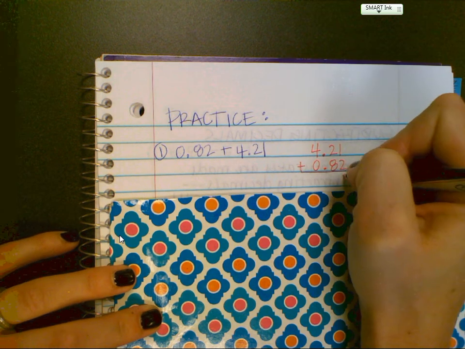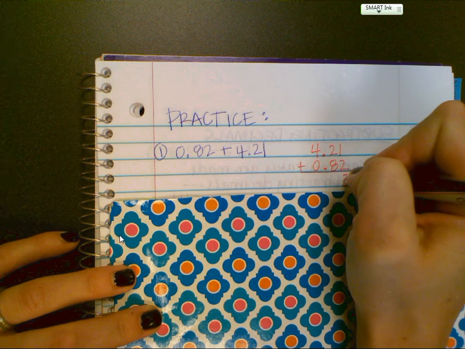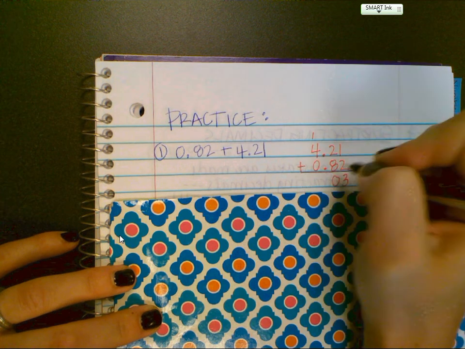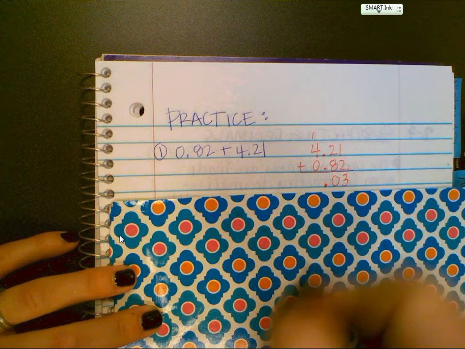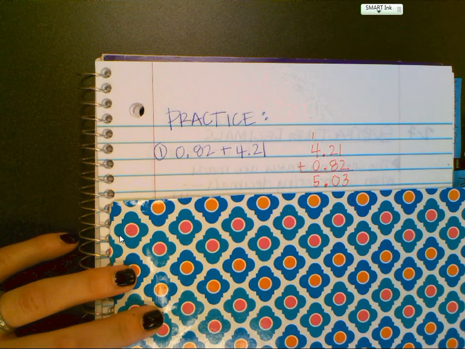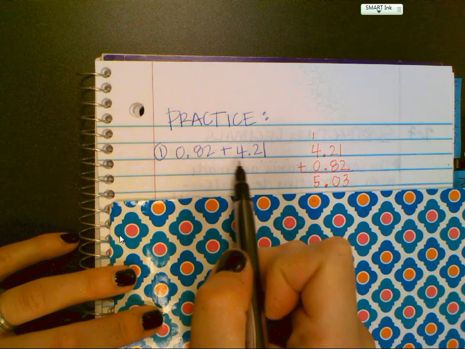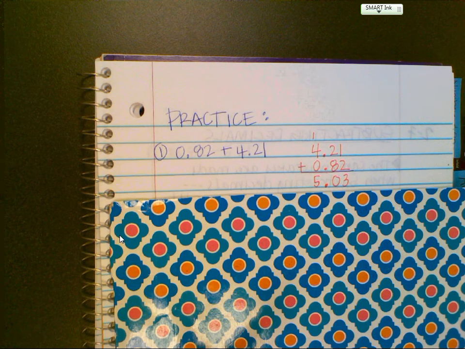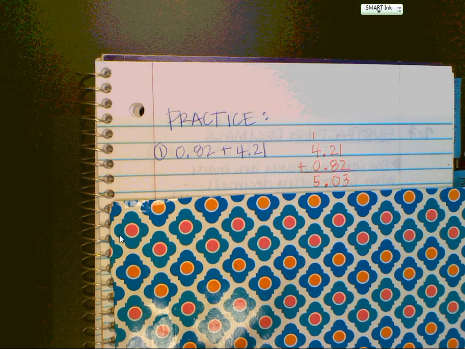So 1 plus 2 is 3, 2 plus 8 is 10, carry the 1, bring my decimal point straight down, 4 plus 1 is 5. So I have 82 hundredths plus 4 and 21 hundredths gives me 5 and 3 hundredths.